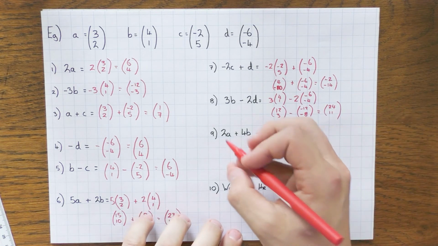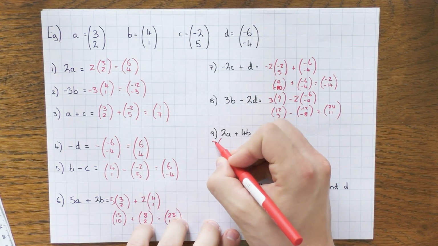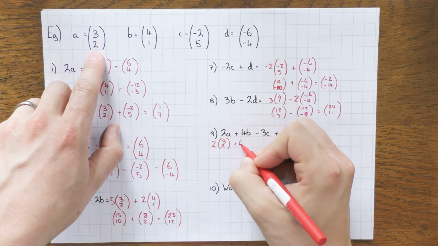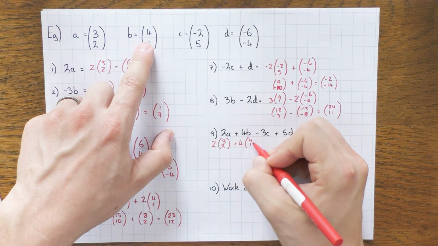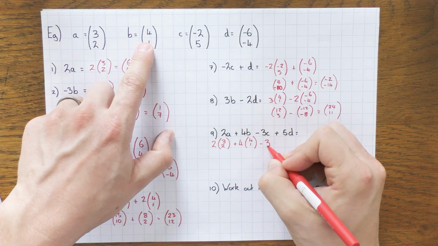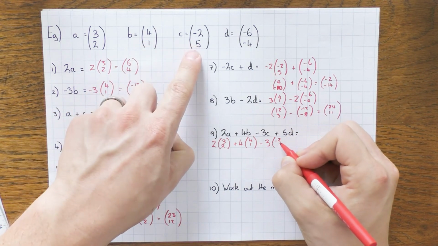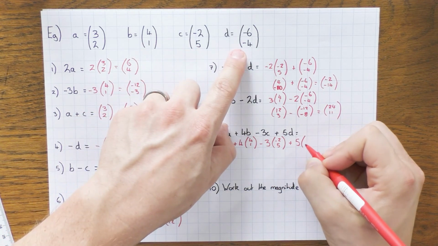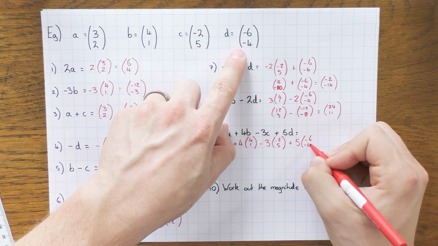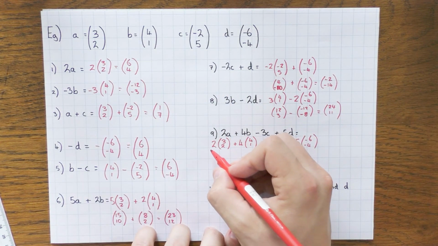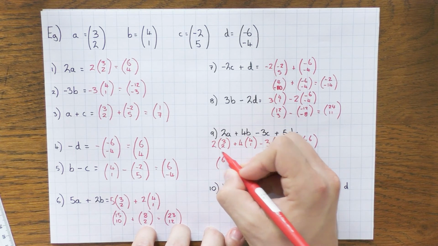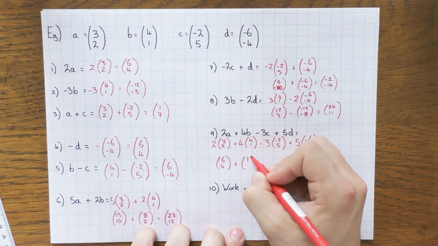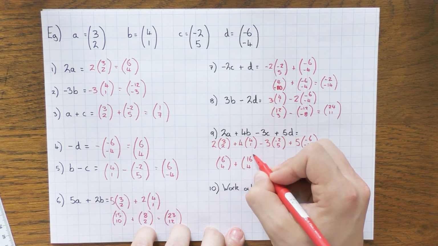Okie dokie, big one now then. So let's take our time. We've got 2, and then A is 3, 2, plus 4, and B is 4, 1, minus 3C, and C is minus 2, 5, plus 5D, and D is minus 6, minus 4. So let's expand these out. 2 times 3 is 6, 2 times 2 is 4. 4 times 4 is 16, 4 times 1 is 4.